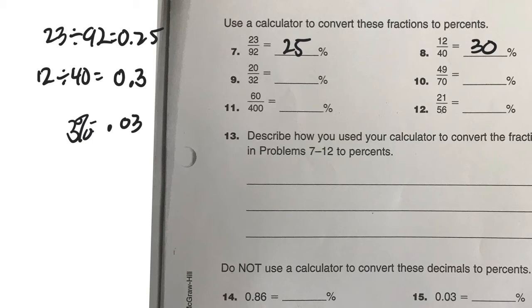Other ones, let's do the next one. When I did this one, 20 divided by 32, I ended up with 0.625. Now, what is that as a percent? Well, percents go to the hundredths place, right? So I could either round it up to 63%, or you can use decimals within your percent. So I could just call this 62.5%. And then the other ones you can just do on your own.